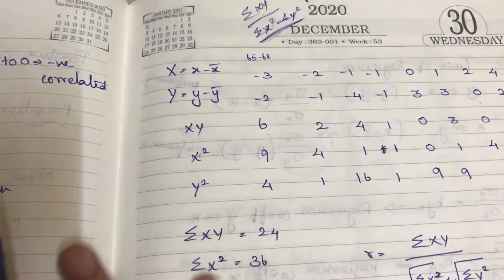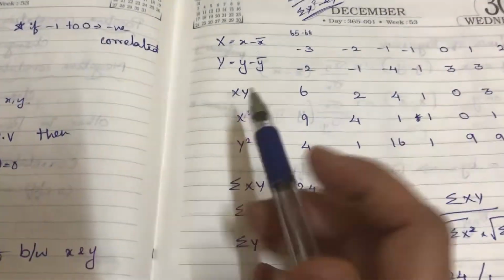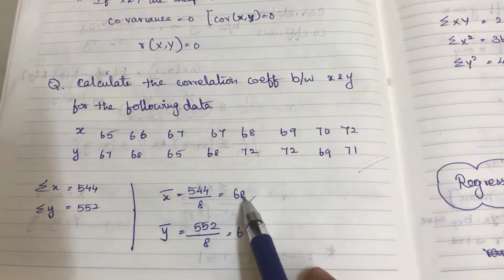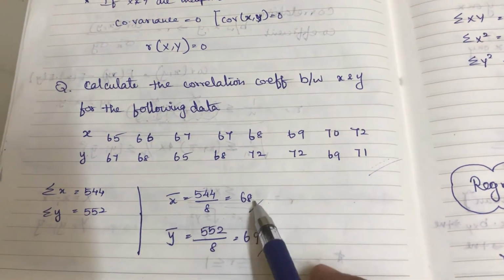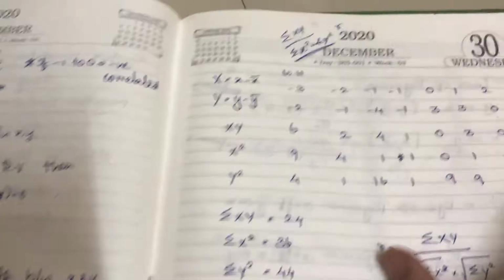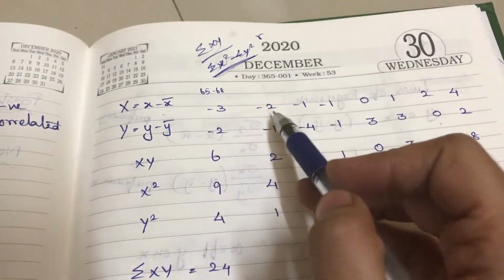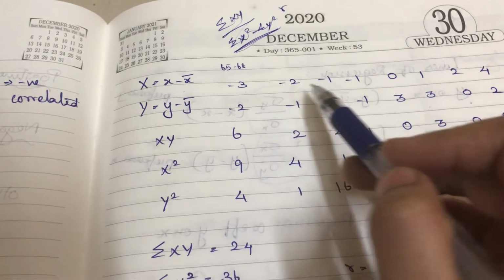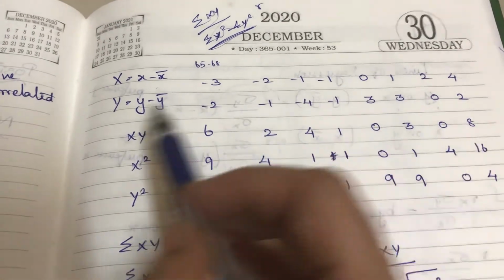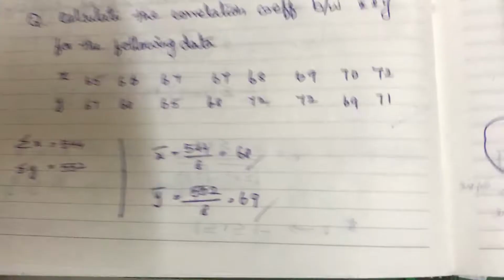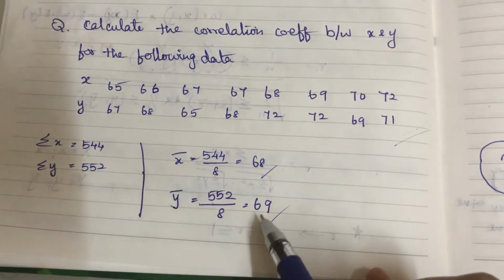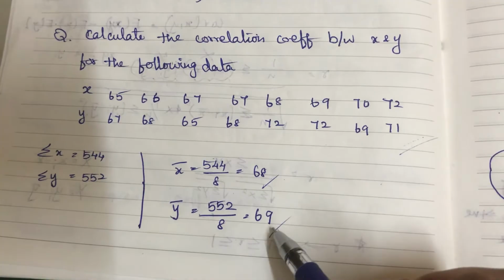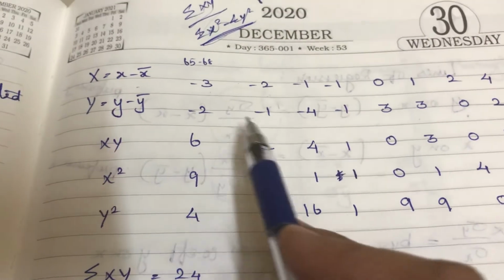Here you can see x minus x bar, which is 65 minus 68, next 66 minus 68. Likewise, 65 minus 68 is minus 3 and 66 minus 68 is minus 2. We need to find the rest like this. The same applies for y: 67 minus 69, which is minus 2, and 68 minus 69, which is minus 1.